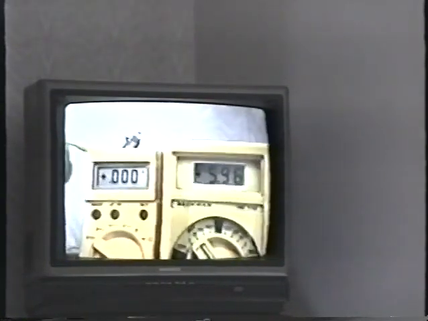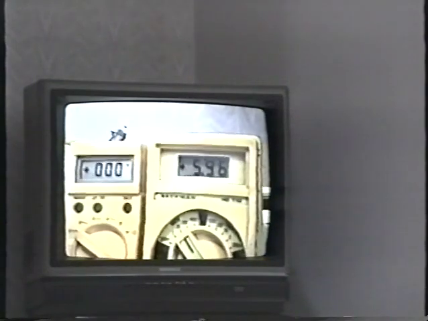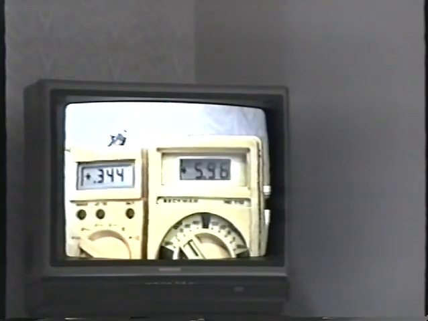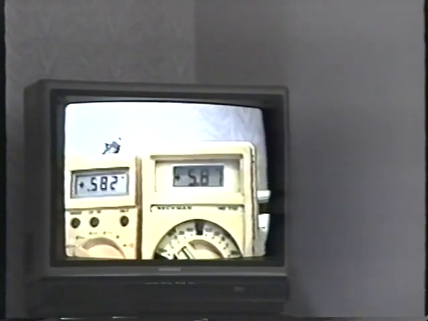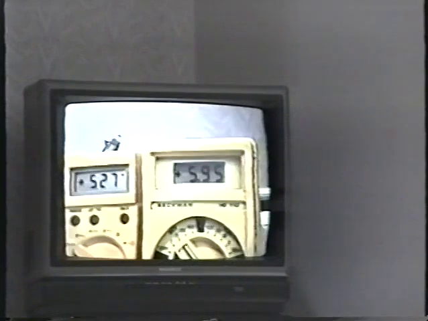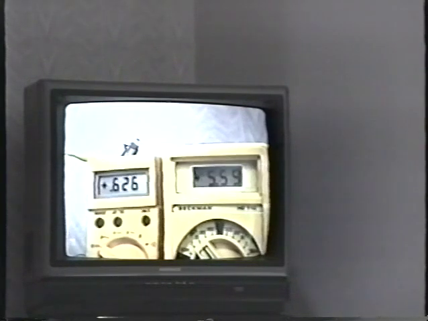Let's watch what happens as I increase the base voltage. What we're looking at is the lamp, the base voltage, and the collector voltage. All right. Let's start to increase the base voltage. 0.1, 0.2, 0.3, nothing's going on. Nothing's happening. Now look, right here, let me back it down a little bit. At about 0.5, watch the collector voltage. It's going to start to drop now.